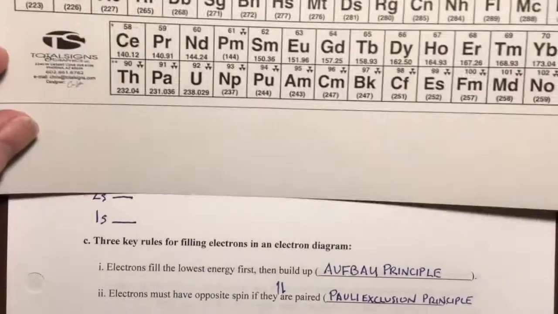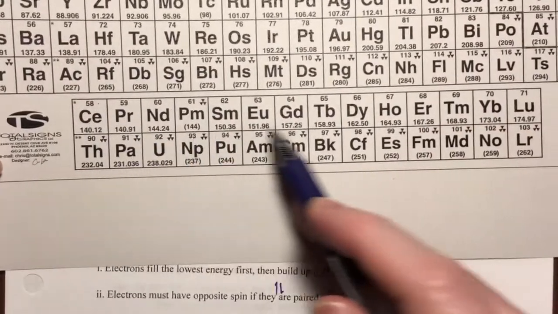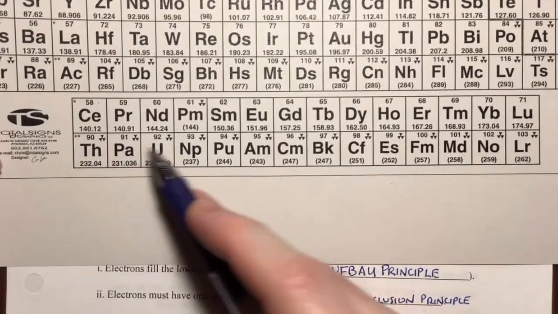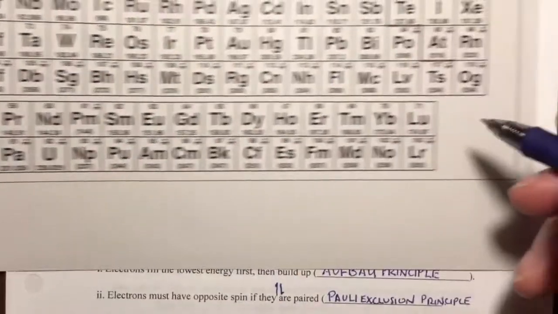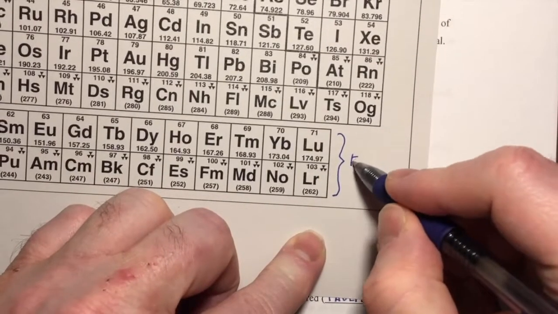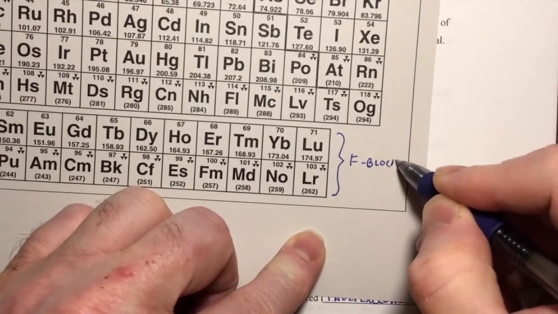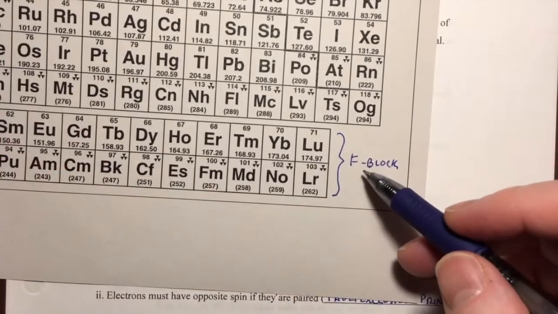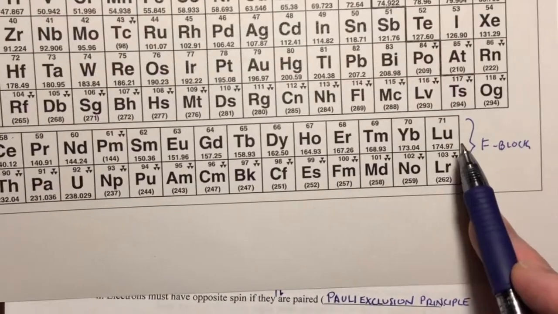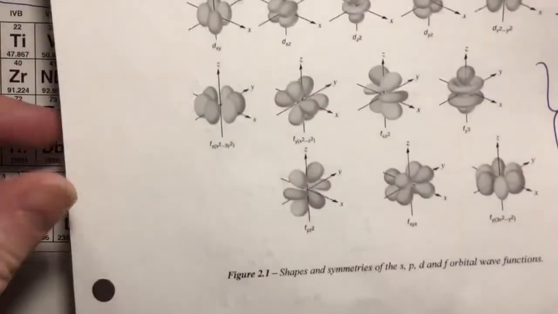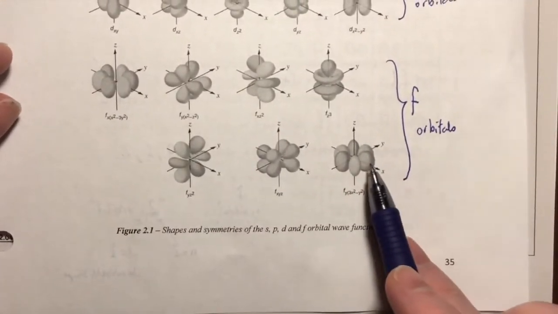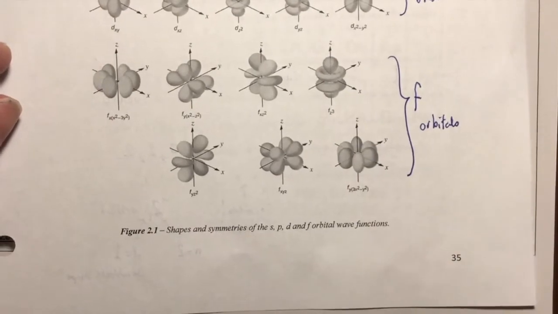And then that brings us down to the bottom 2 rows, the lanthanides and the actinides, what we also call the inner transition metals. These are the F block of elements, and you might notice that there are 14 columns here, and the 14 columns correlate to the 14 electrons that would fill in the 7 orbitals in an F subshell.